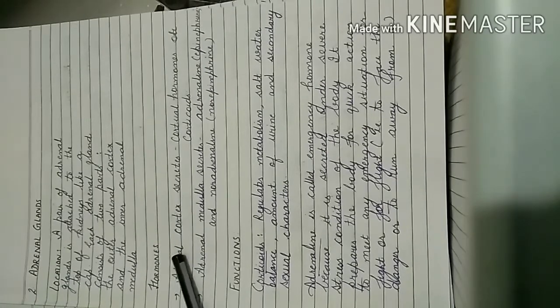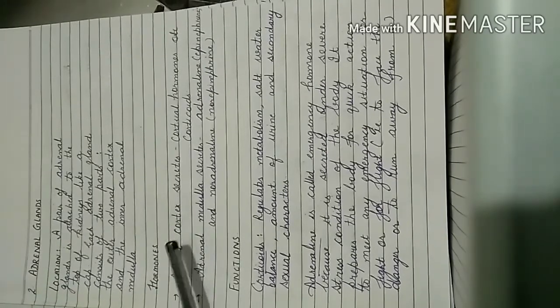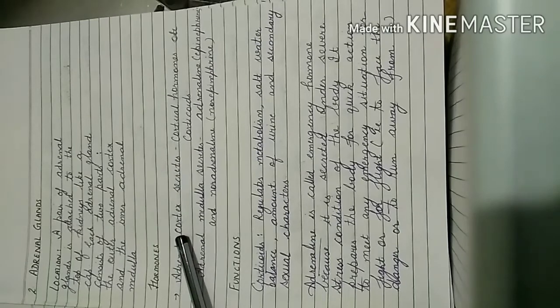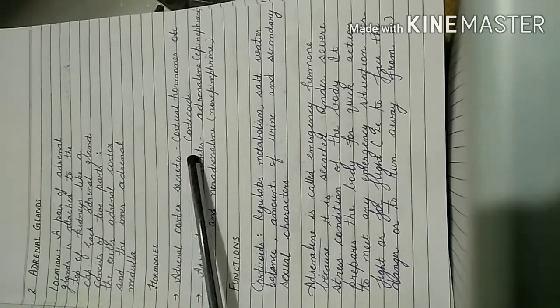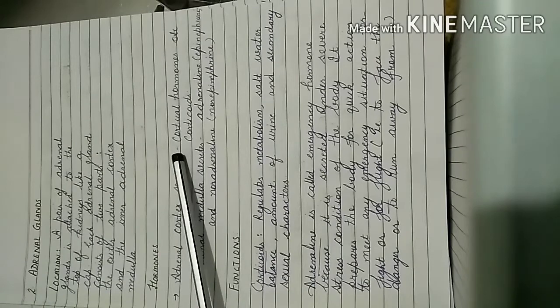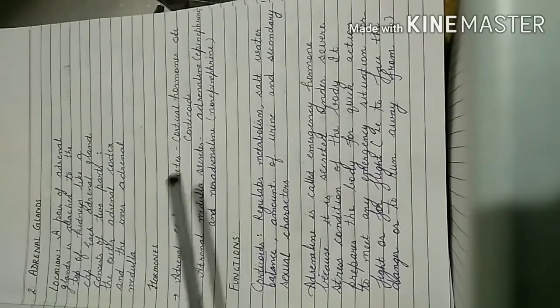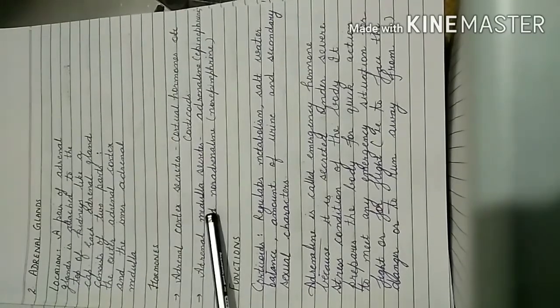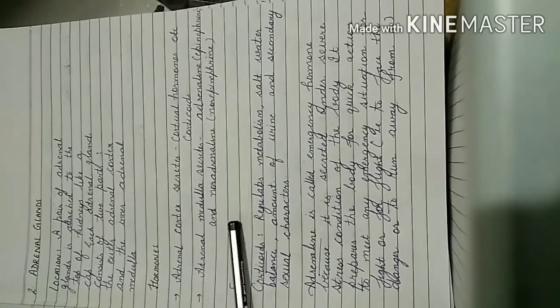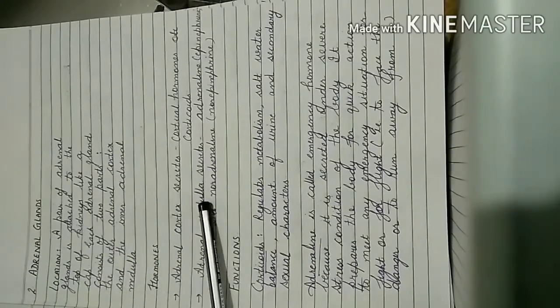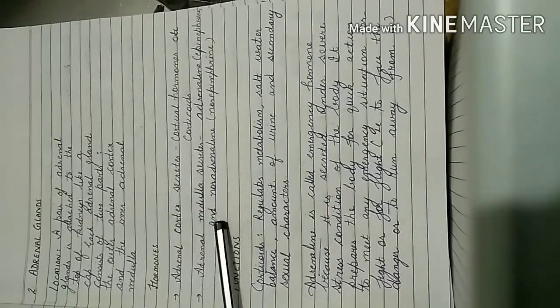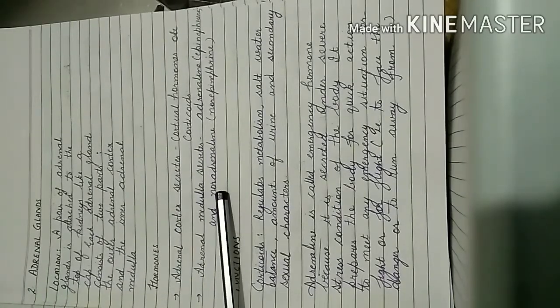So the adrenal cortex will secrete the hormone named cortical hormone or corticoids, and the adrenal medulla, which is the inner part of the adrenal gland, will secrete the hormones named adrenaline and noradrenaline.